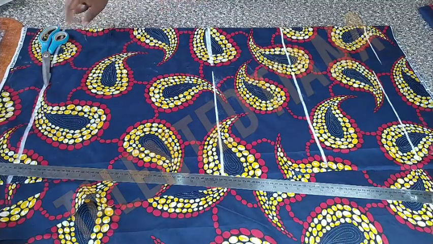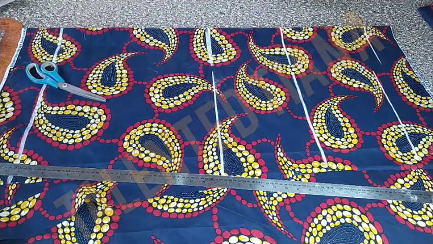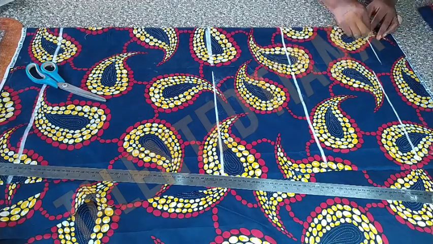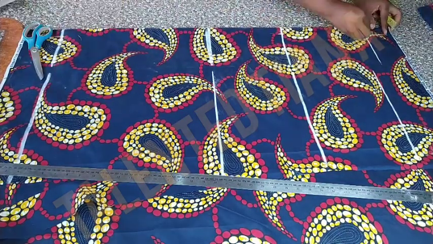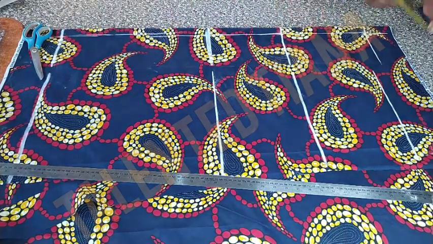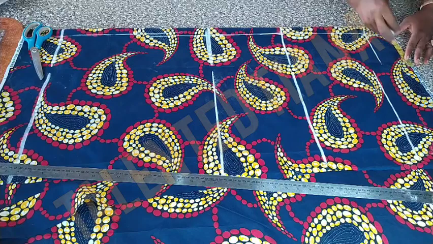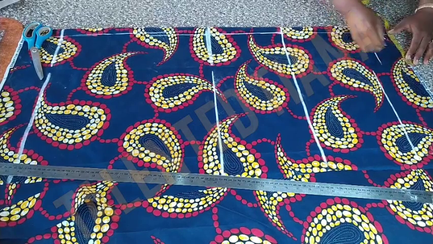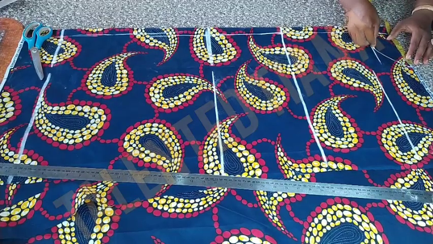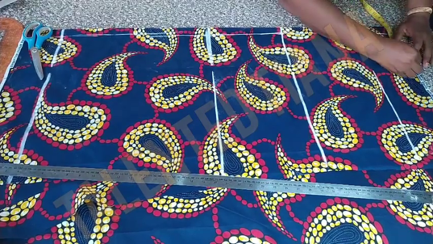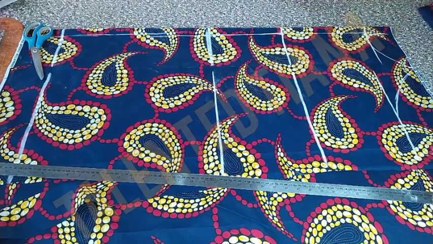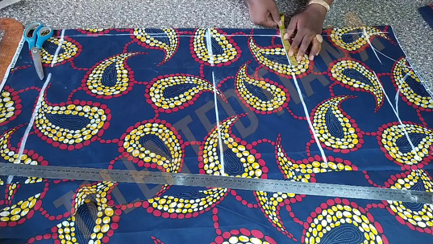The first thing I'll do here is to mark out for the zipper allowance, which is 1.5. I join the lines. Then the front neck I use 6. Here I'm using 6 also. Then in a curvy manner I join it to the neckline, and in a curvy manner I take it also and join to the armpits. Then I used 5.5 for her darts.